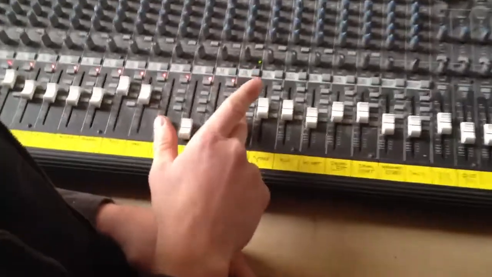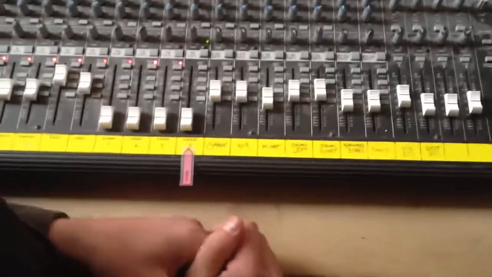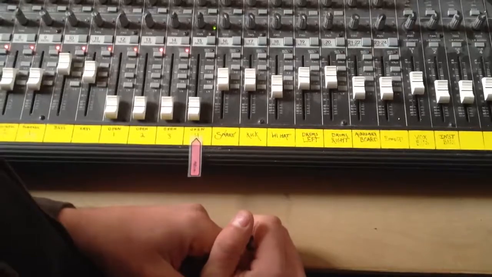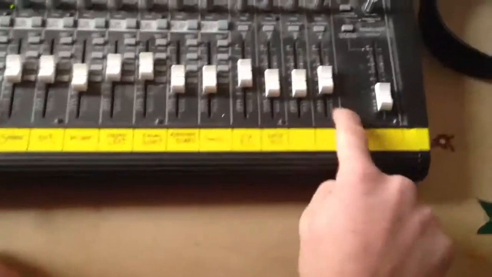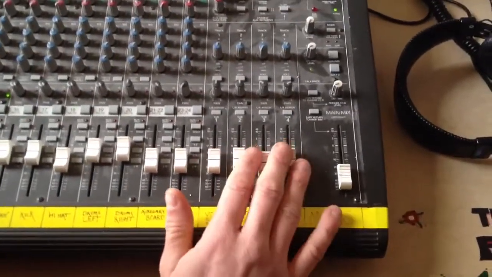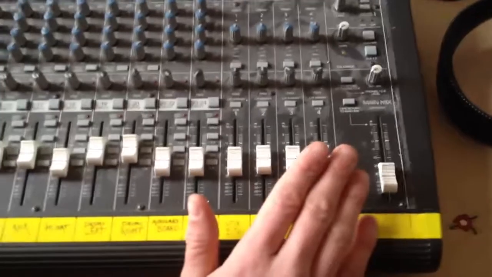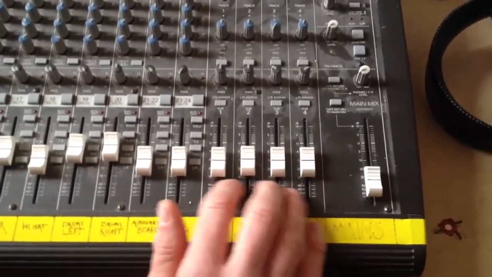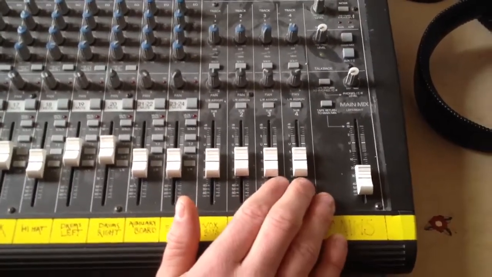Now we're going to go over all these fun little buttons. Actually, no. We'll go over these first. Okay. These are what's called bus channels or sub channels. Again, you can use these for all sorts of applications.